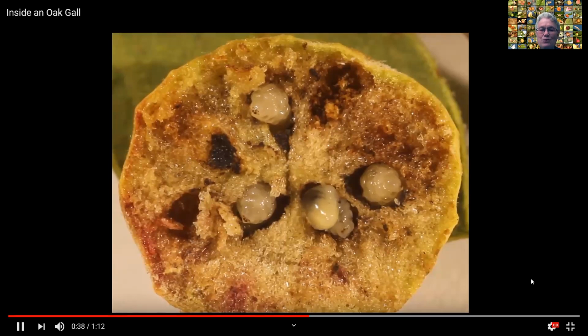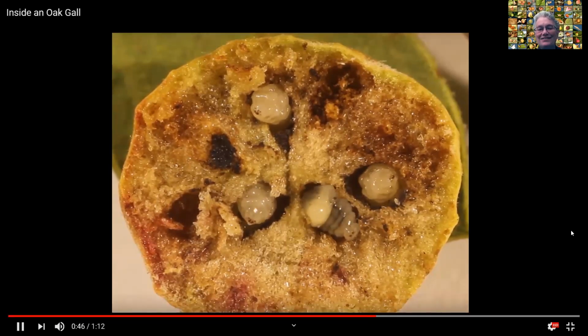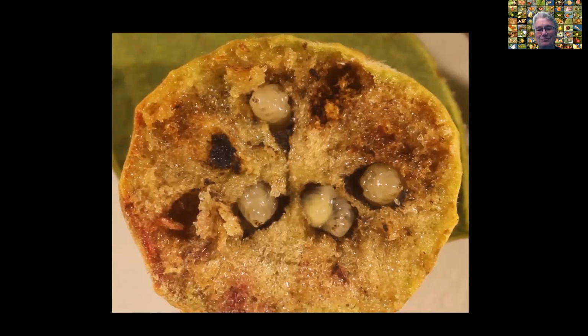You can see how difficult it would be to identify these guys. They look like little blobs. They look like late instar larvae also, and probably will be pupating soon.